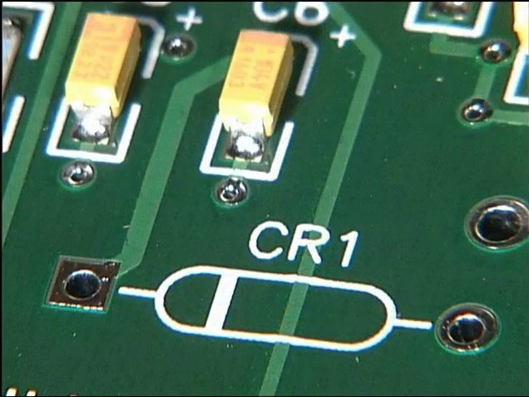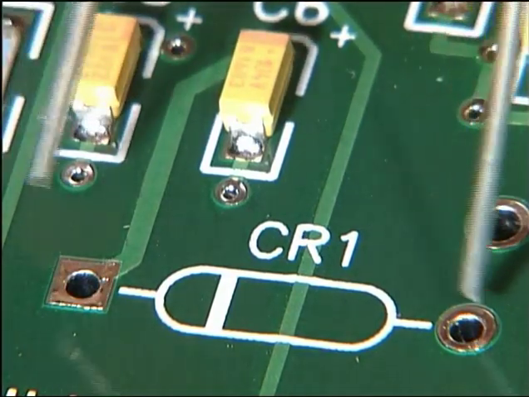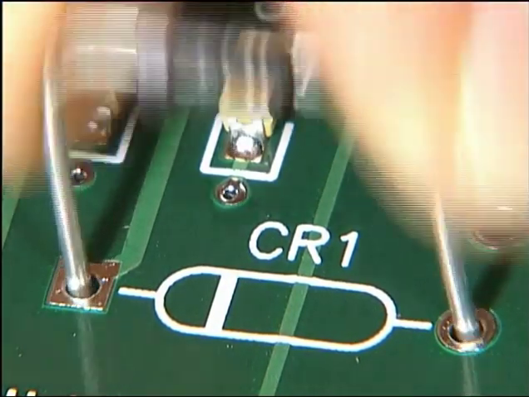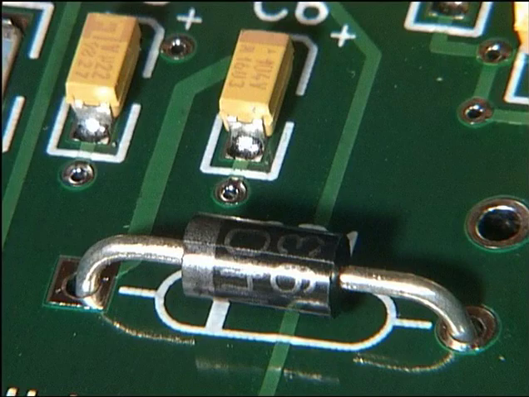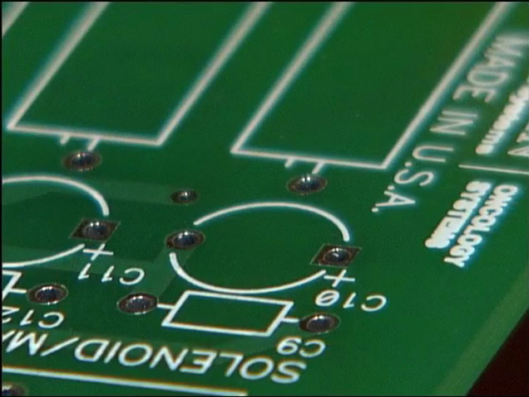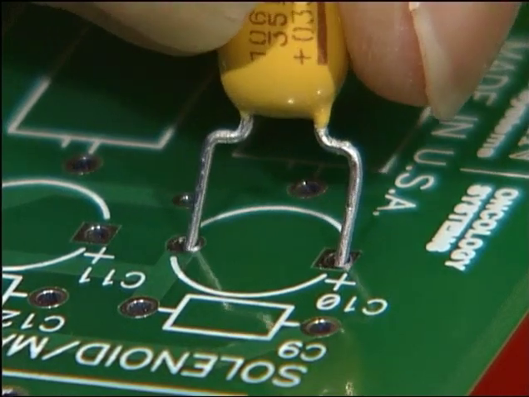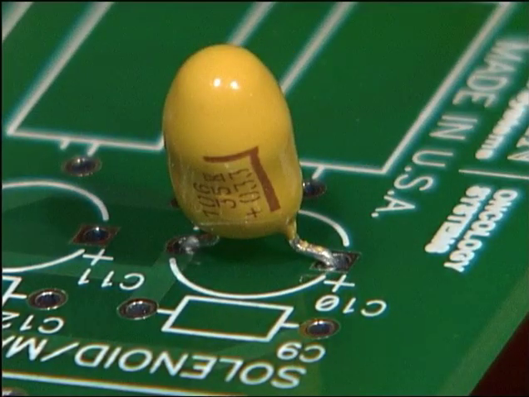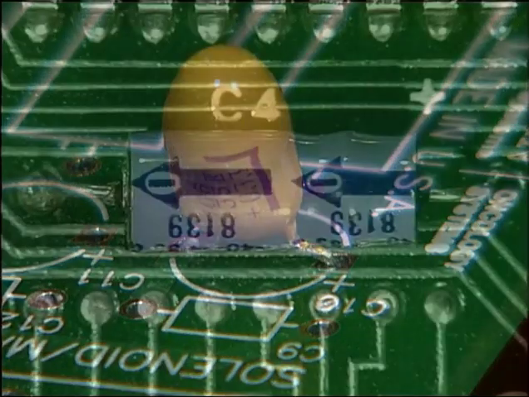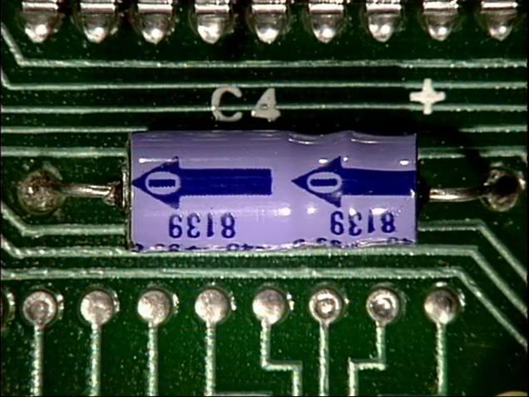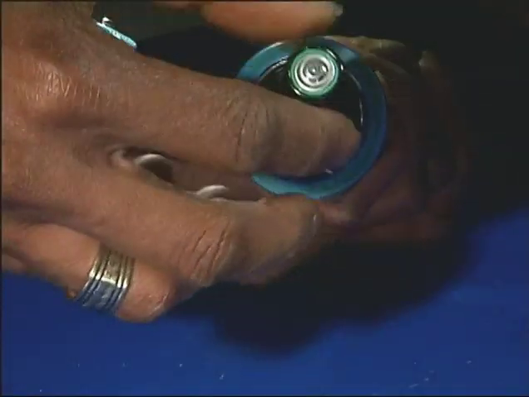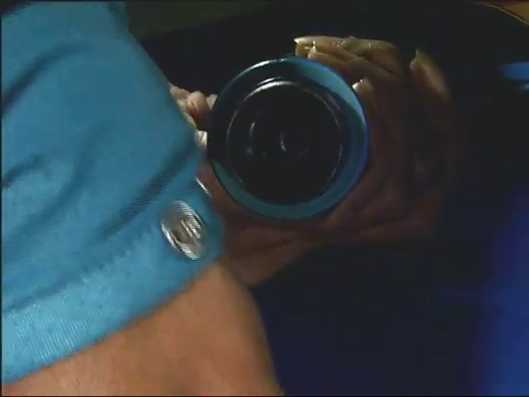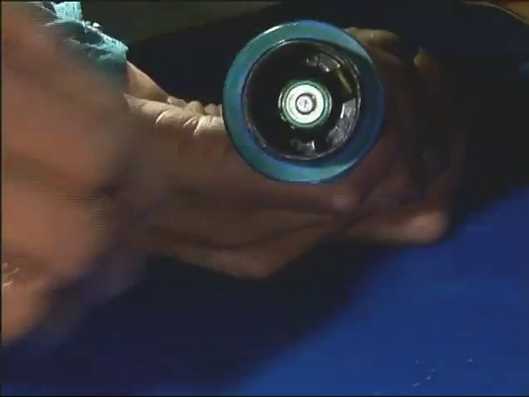Some components have both a positive and negative connection to the circuit board, and the leads must be inserted into the positive and negative holes identified on the circuit board and assembly drawing. Components with this positive and negative connection have what is called polarity.